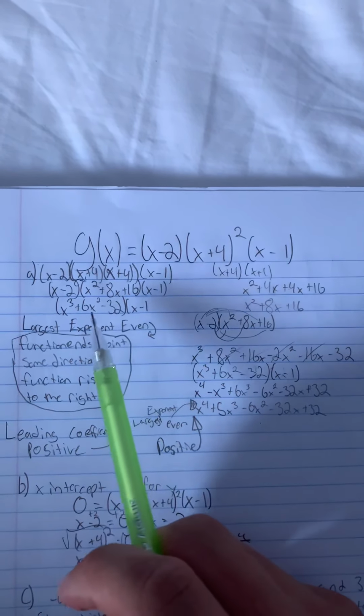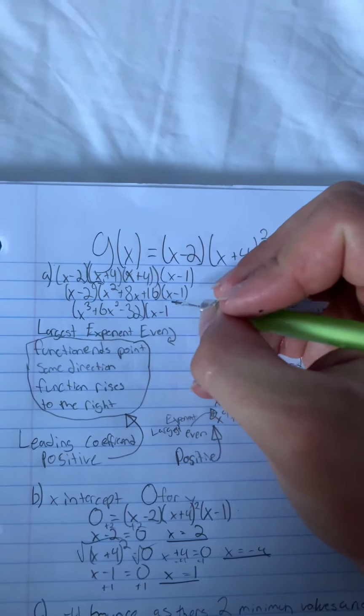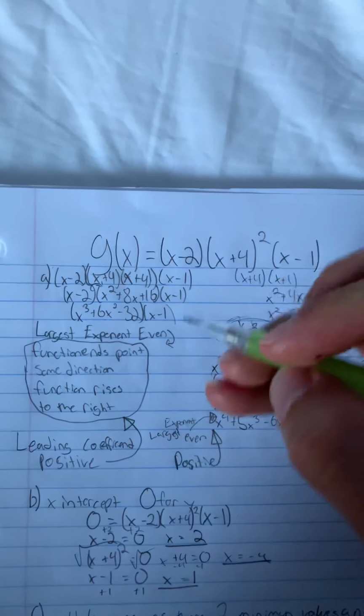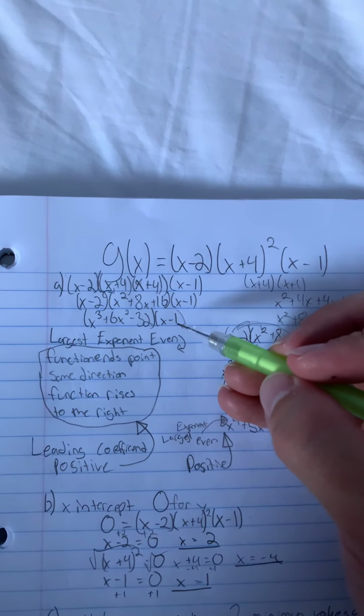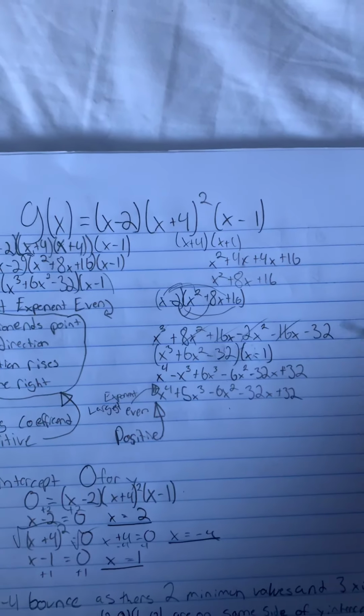Lastly, I had to take this equation times x minus 1.